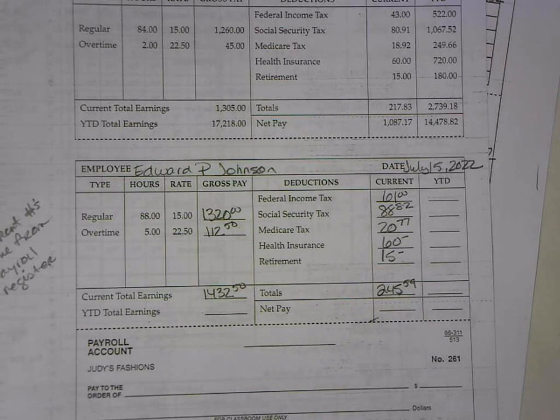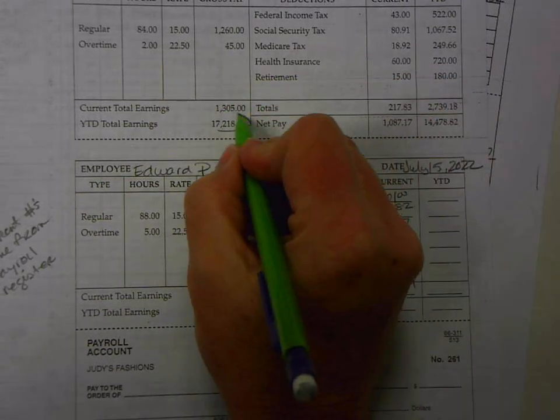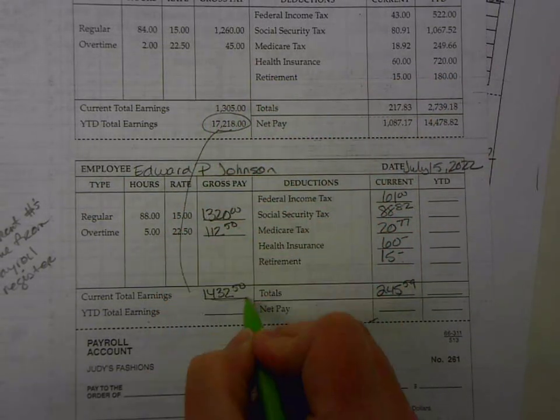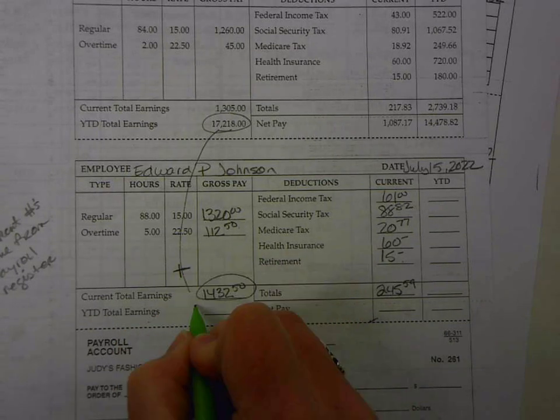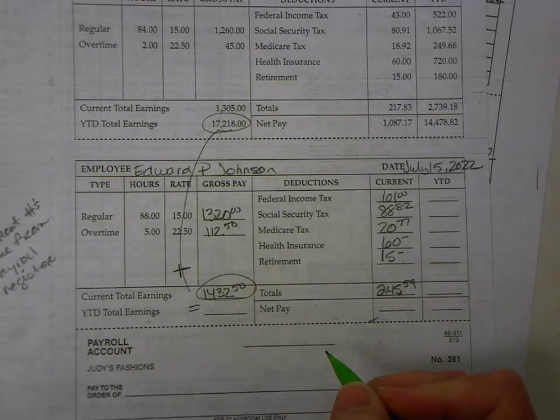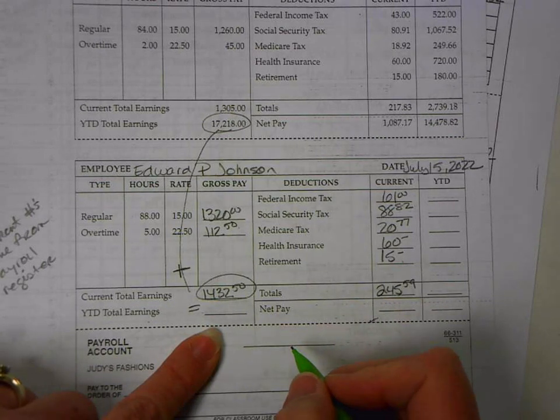Okay, so this number, yes, and 1,300. Okay, so this is the one we actually need to add. Because this was that paycheck only. This one is January through the end of June. Right? So it's year to date. So this is the number we're looking at right here, 17,218. All right, so 17,218 plus the total earnings is going to equal the new year-to-date total earnings.